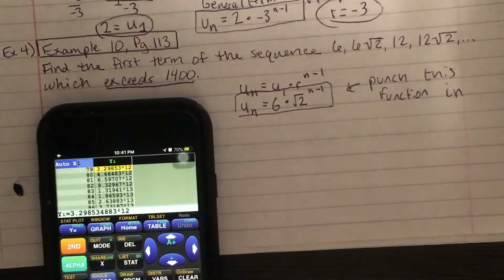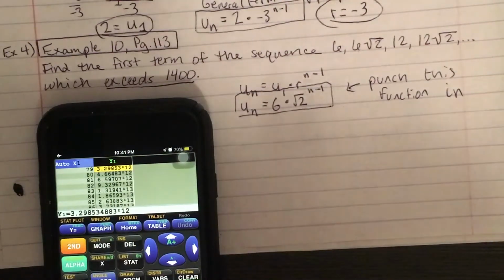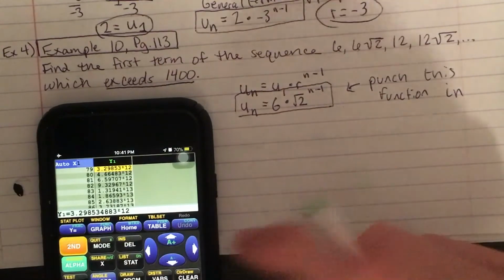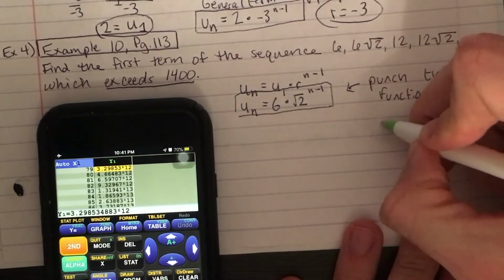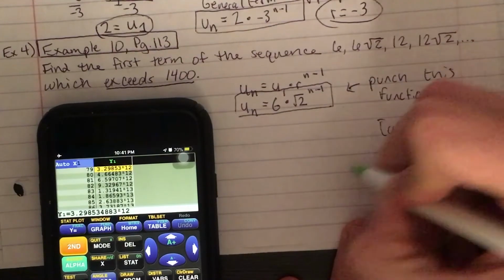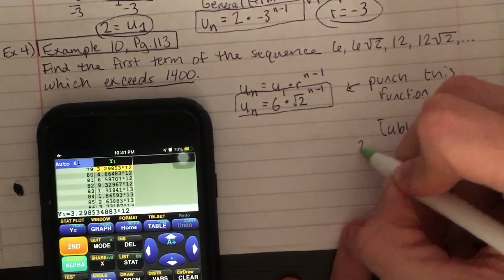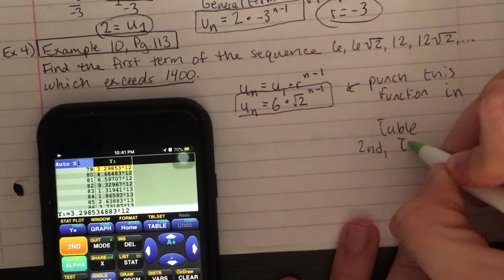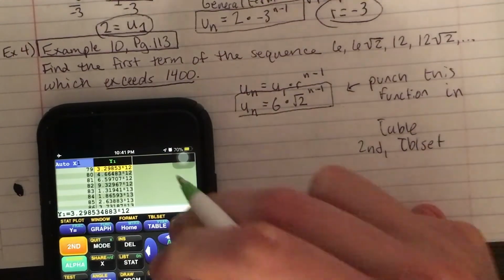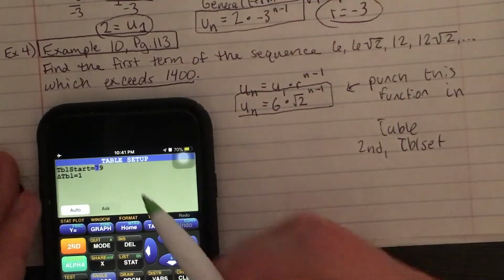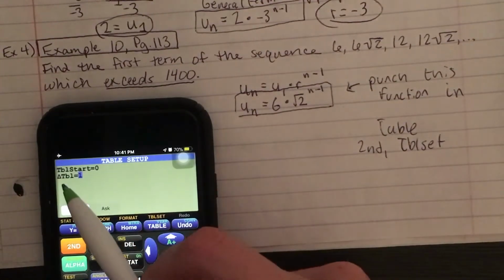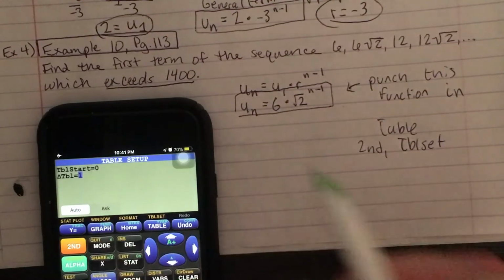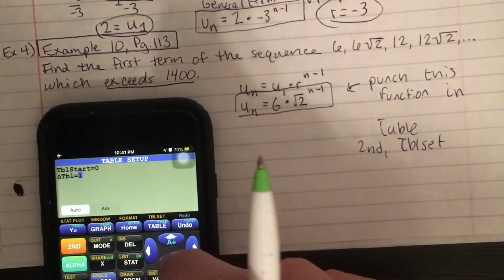But if your table looks funky, you can hit second, and what'll light up right there is the little table set. So we're using table, and to set your settings, you hit second, table set, which stands for table settings. You can pick where it's going to start. I'm going to just start from 0. And this delta here means the change in table. So how much is it going up or down?